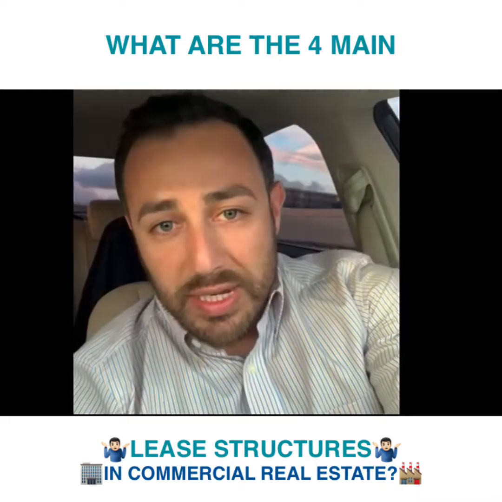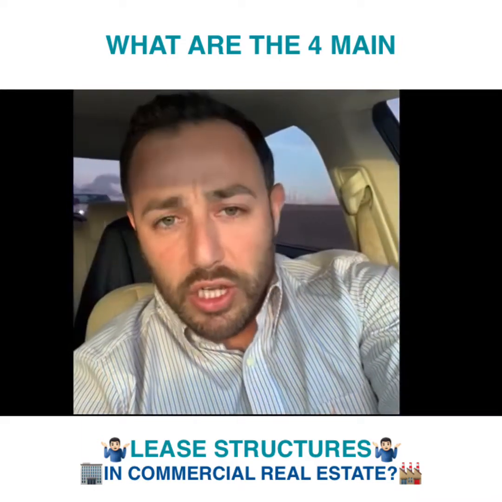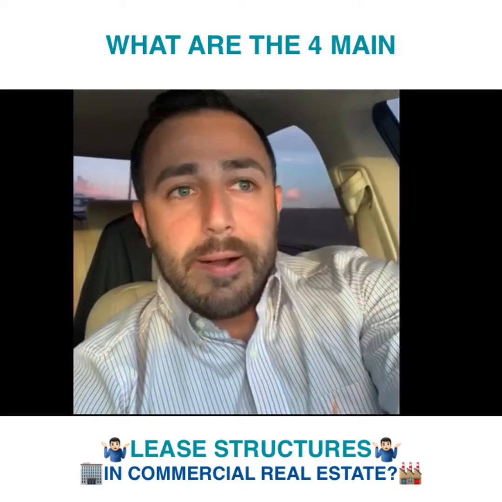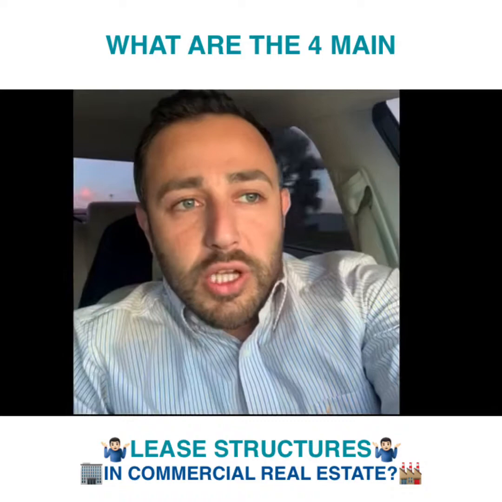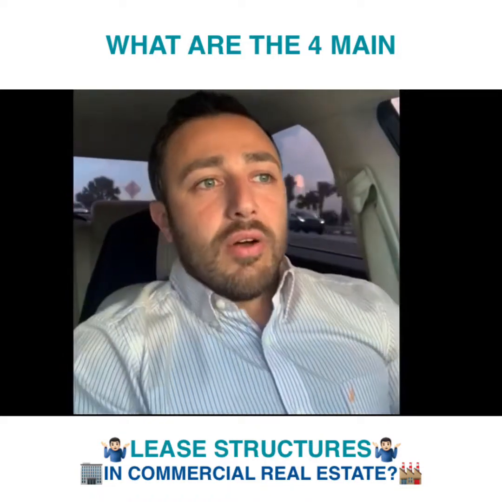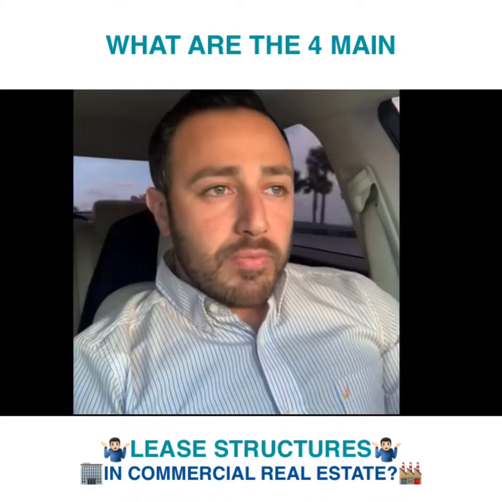They're also seen with retail properties, also some industrial as well. You usually see here in South Florida, the new industrial buildings, they're also now structuring them in triple net leases. So that's very popular.